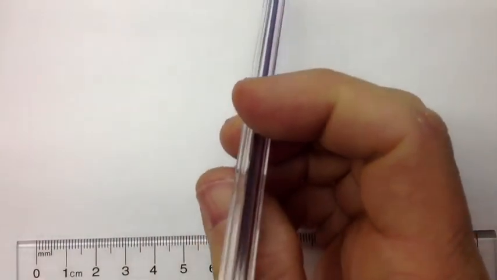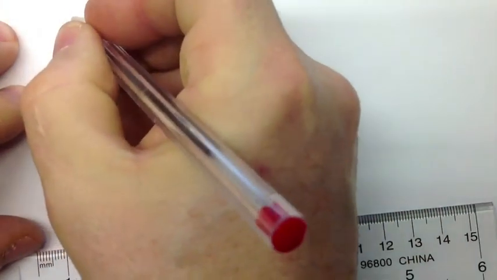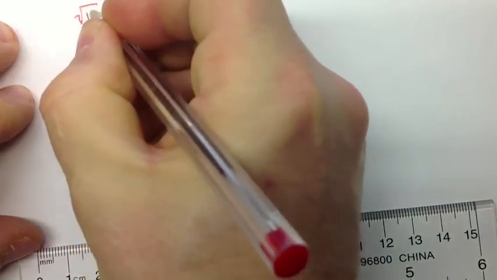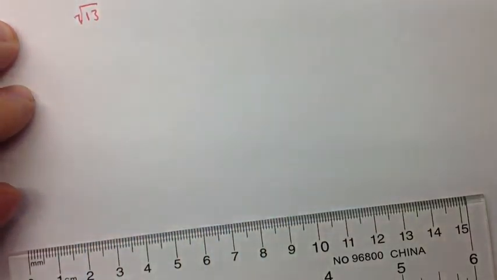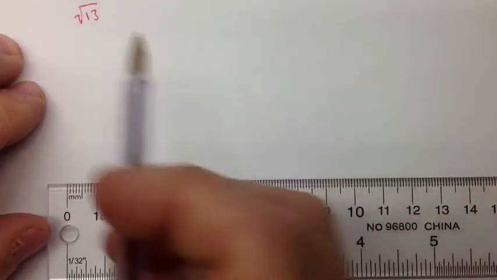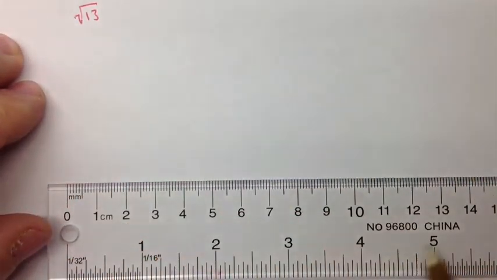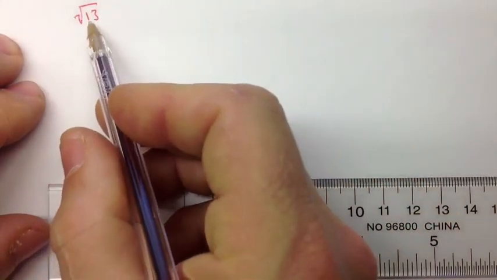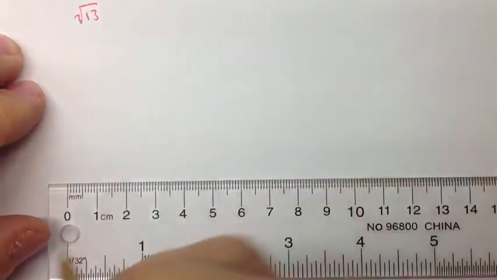Hello! Today we're going to be making the square root of 13 on a number line. So, root 13. And to do that, we're going to be using Pythagoras' Theorem. And so what we're looking for, this is the shortcut, we're looking for two perfect squares that either add up to give 13 or subtract to give 13.